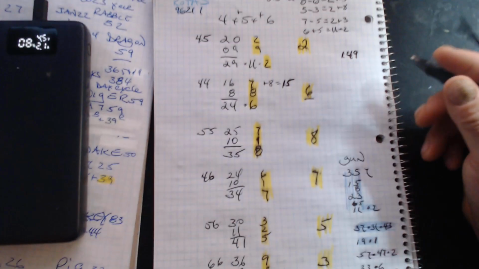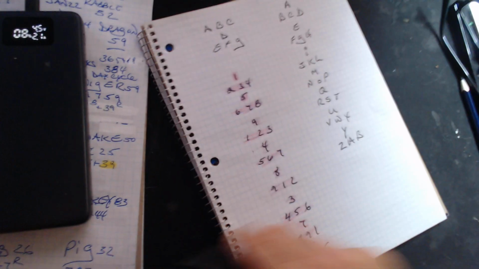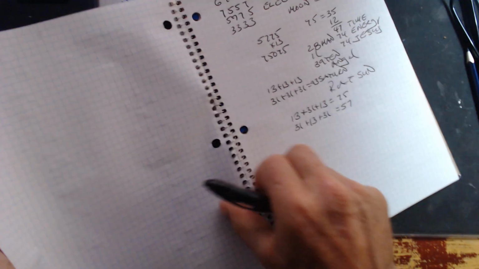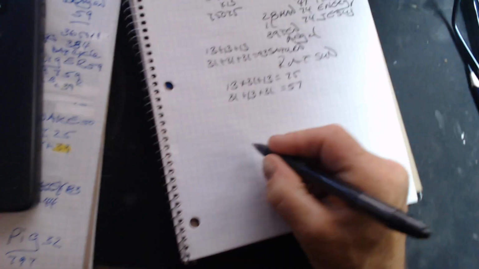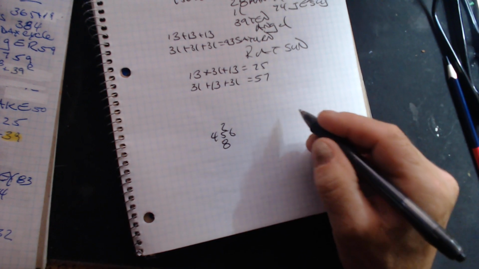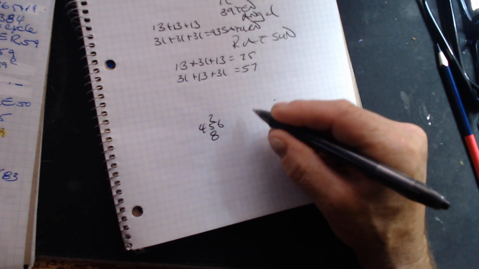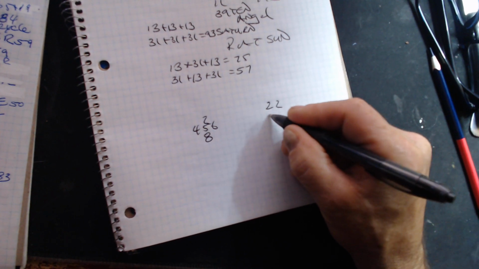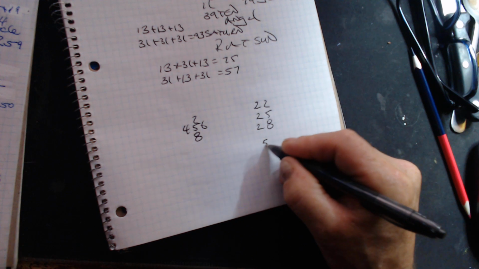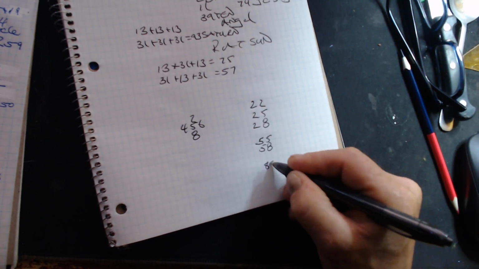Now, why did I do 4, 5, and 6? And the other number that I wanted to do, and I'm going to do it really quickly on another page, is because these numbers are the crossing numbers. So what happens with 2, 5, and 8 is you end up with, I'm just going to do it real quick, 22, 25, 28. You have 55, you have 58, you have 88.